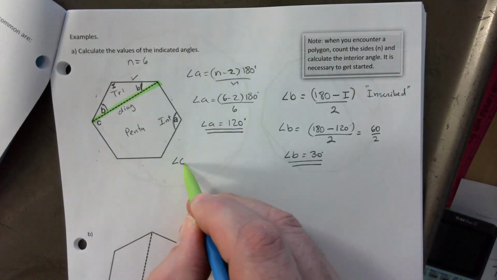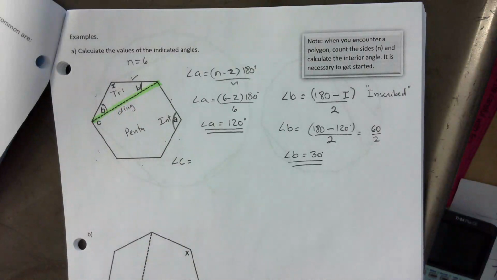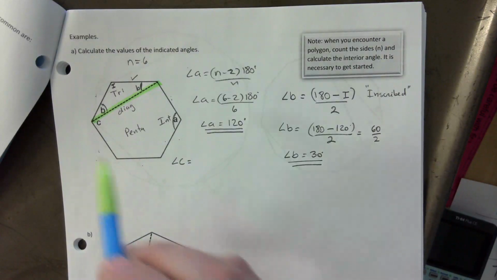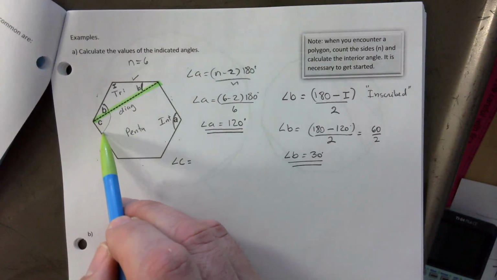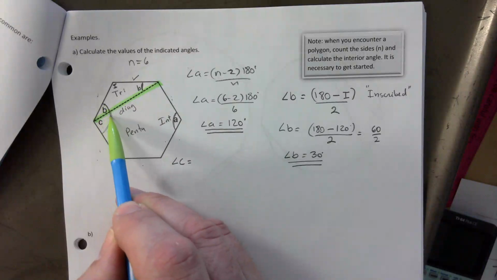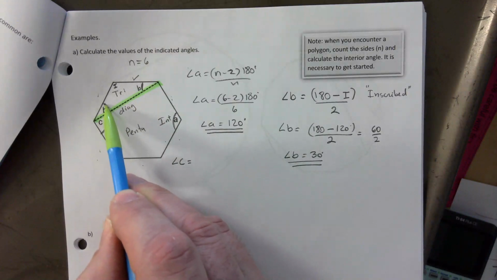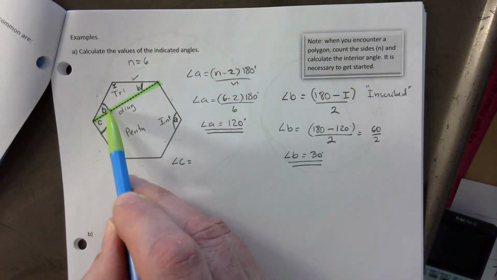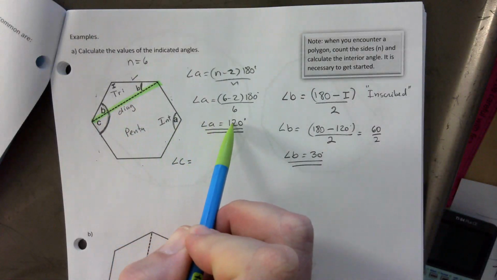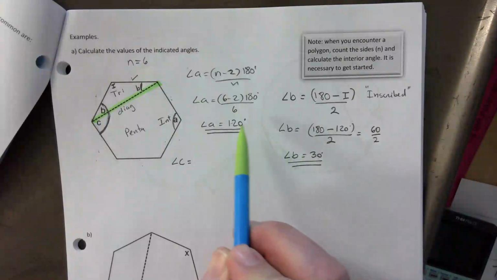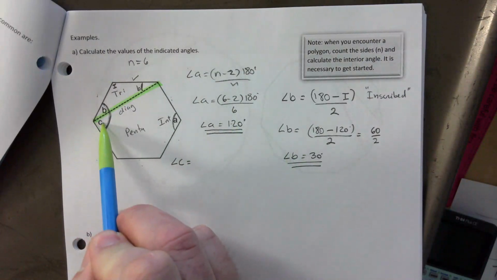Angle C. You can make it very hard on yourselves, or you can make it very easy for angle C. What would be the easiest way to figure out angle C? And I'll show you here something. What's this one here that I'm traveling on the whole time? Interior angle, which we know is? Can't I just subtract this one from 120 to get C?